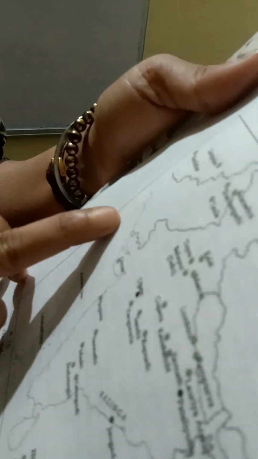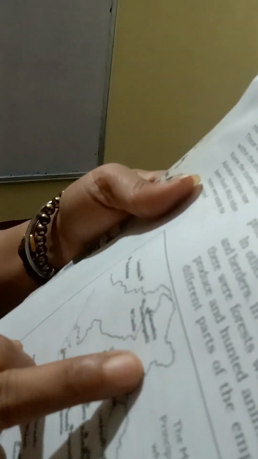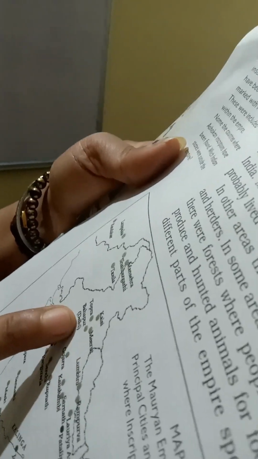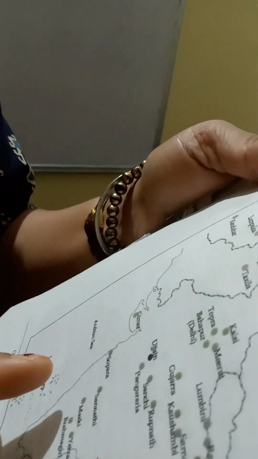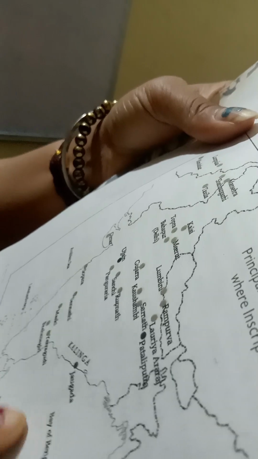So these were included within the empire. Name the countries where Ashoka's inscriptions have been found. So green, all green places, inscriptions were found. So Lampak, Kandahar, Mansehra, Shahbaz Garhi, Taxila, Kalsi, Topra, Bahapur, Delhi, Meerut, Lumbini, Rampurwa, Lauriya, Araraj, Sarnath, Sarnath.